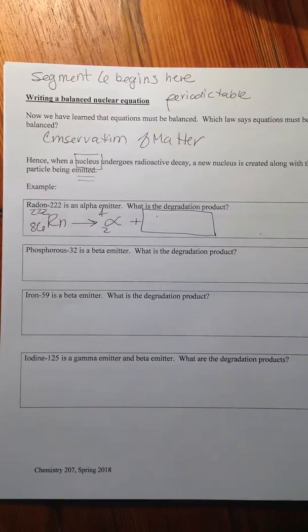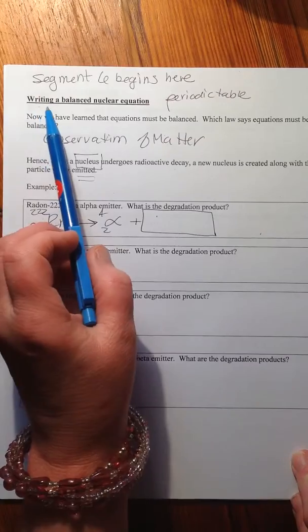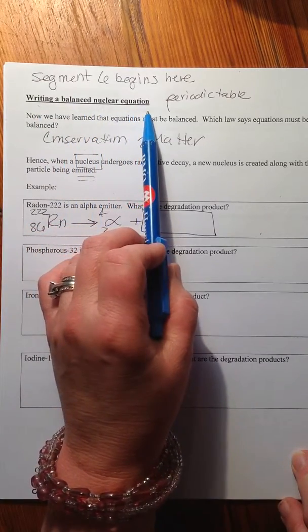In the last segment, we talked about how to shield and detect radioactivity. In this segment, we're going to talk about writing balanced nuclear equations.